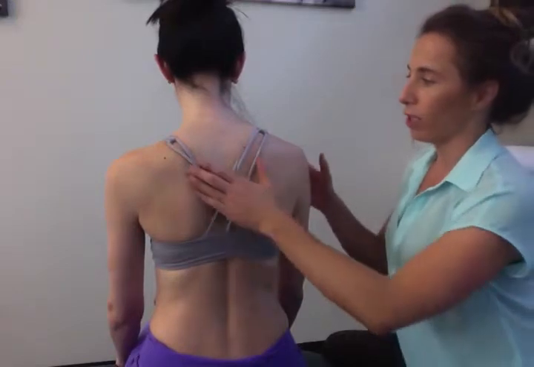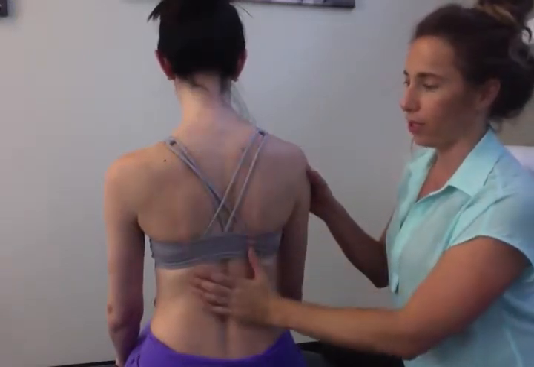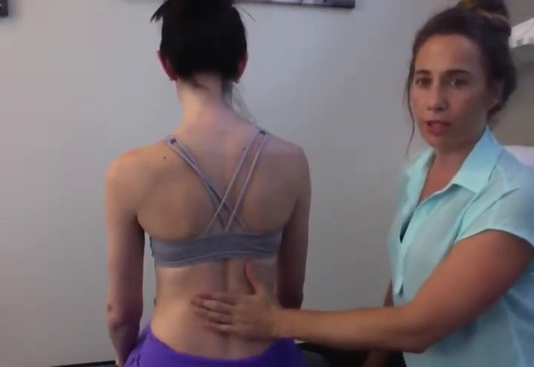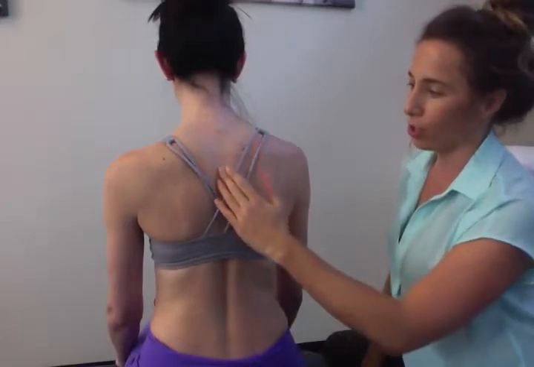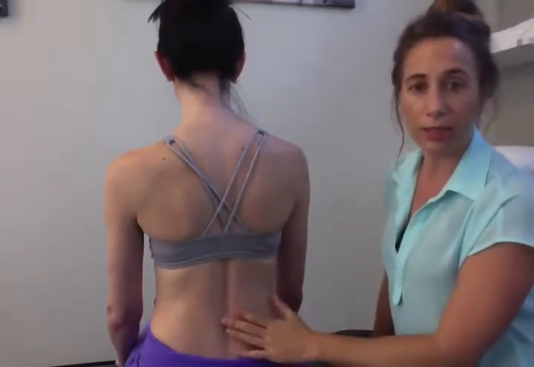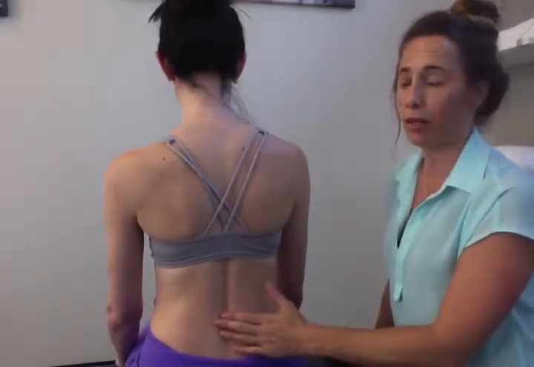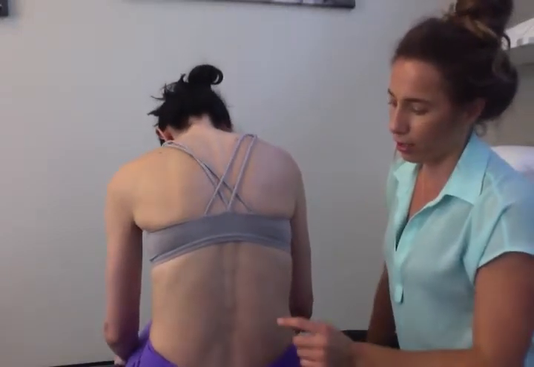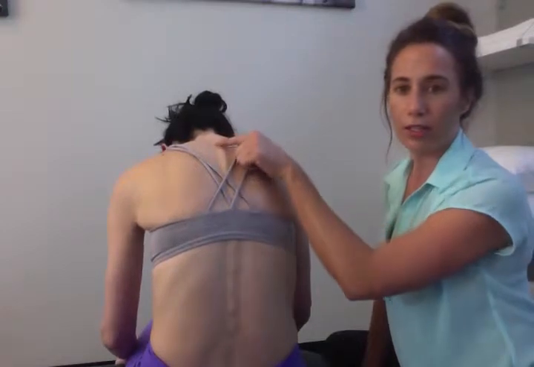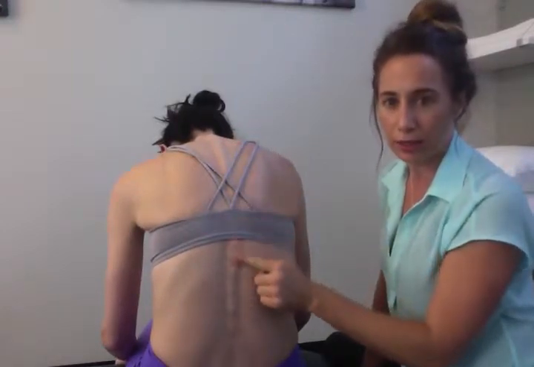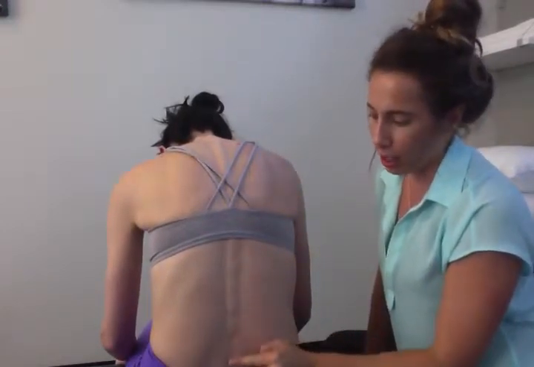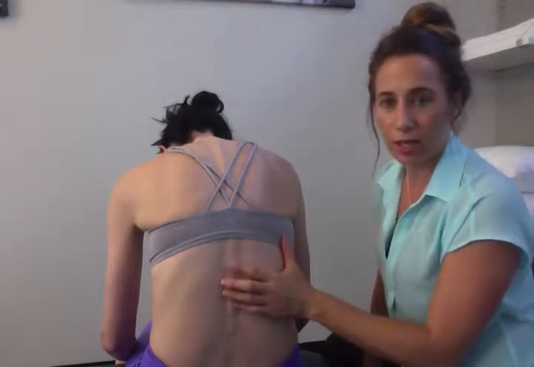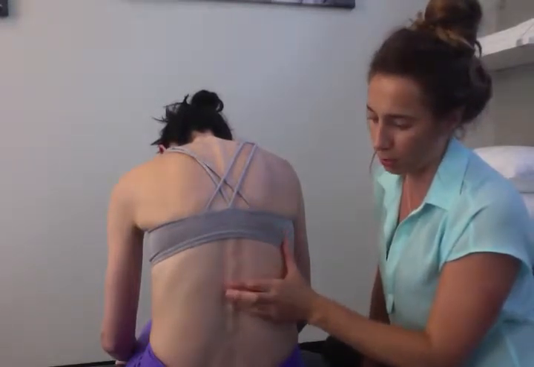So if you just have your patient sitting up nice and tall in anatomical position, you can see some of the spinous processes on some of your patients, but maybe not on others. If you have them flex forward, on Dr. K, you can really start to see her spinous processes as they come out. You'll also appreciate that there's the nice space in between those spinous processes.